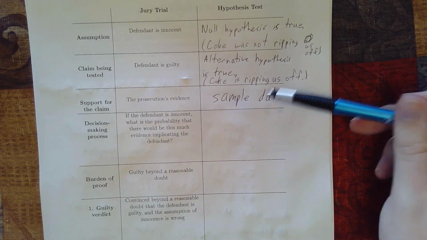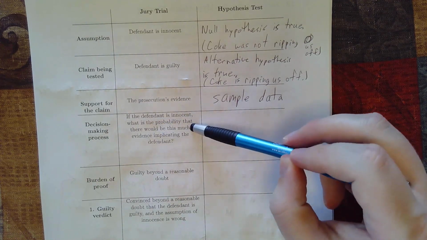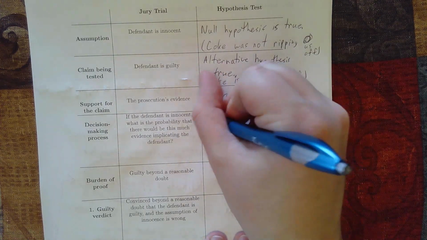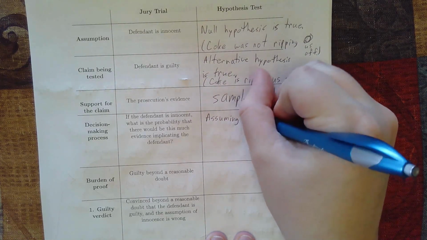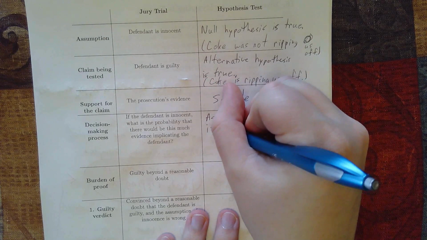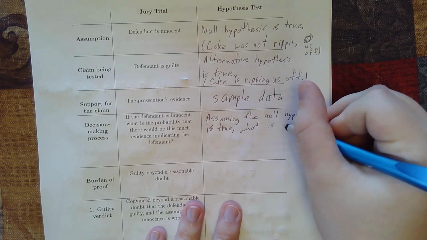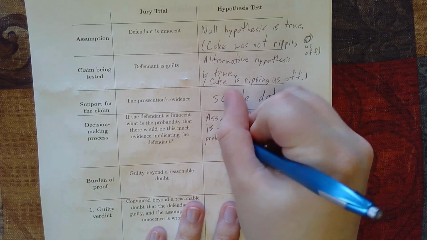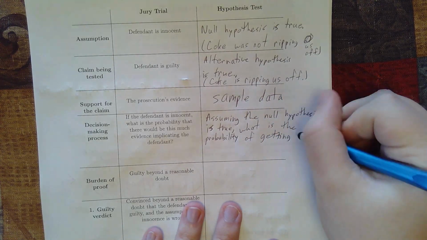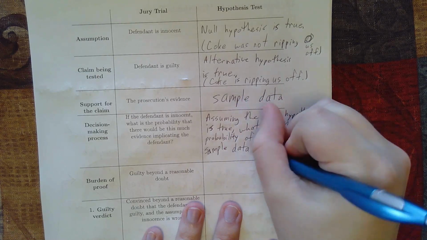So once we have all this, there's a decision-making process that we have to go through. So in a jury trial, we're saying that if the defendant is innocent, how likely is it that there would be all this evidence that's implicating the defendant? In a hypothesis test, we're saying that assuming the null hypothesis is true, how likely is it, or what is the probability of getting this particular sample or something much worse?